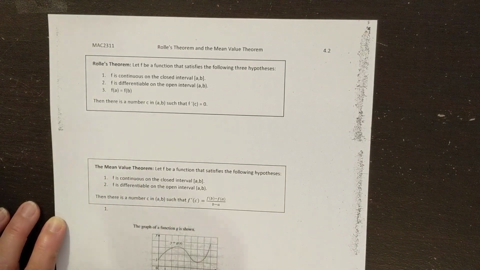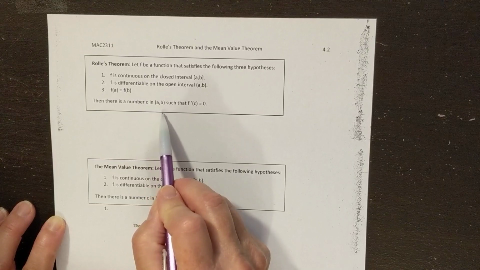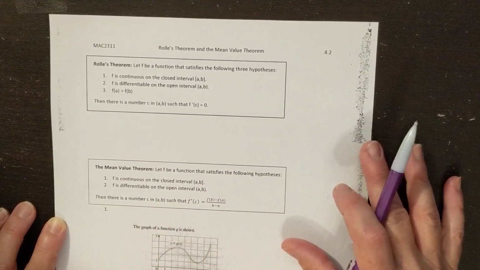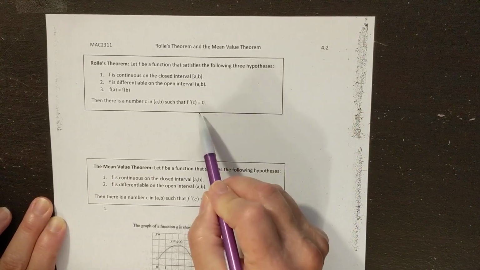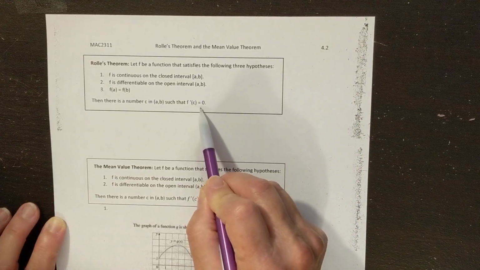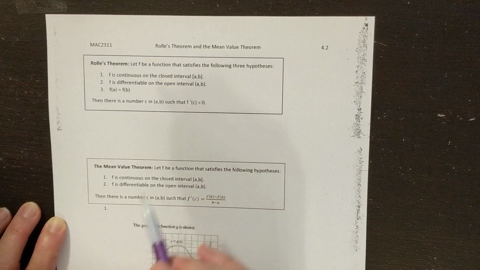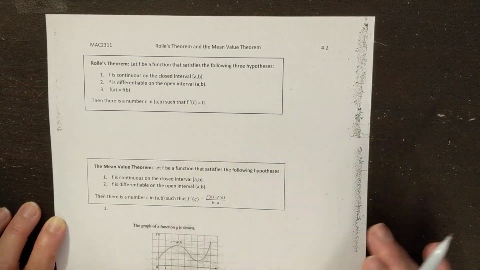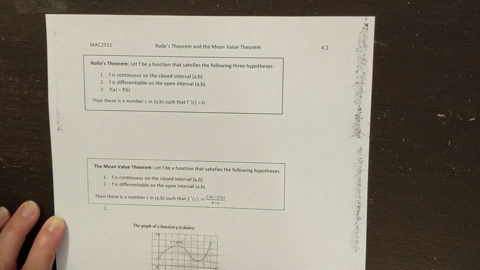And the third condition of Rolle's theorem is that the endpoints f of a and f of b are equal. So if those three conditions are met, it says that there is some number c in this interval from a to b such that the derivative at the value c is equal to 0, meaning you can find a horizontal tangent somewhere in that interval. So it doesn't tell us where to find it, but it does say that it exists.